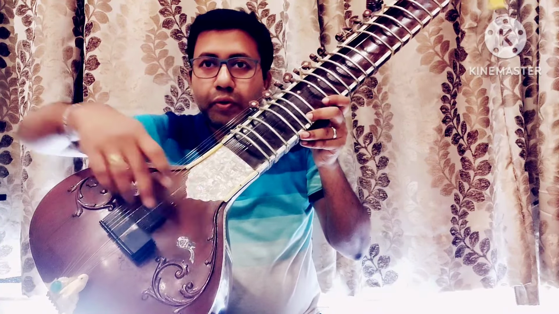One is the set of main strings which pass through this particular bridge, and the smaller bridge holds the sympathetic strings or taraf strings, which are going under these frets, not above these frets. So these main strings are passing through this bridge, and they are passing over the frets. And these are the sympathetic strings.